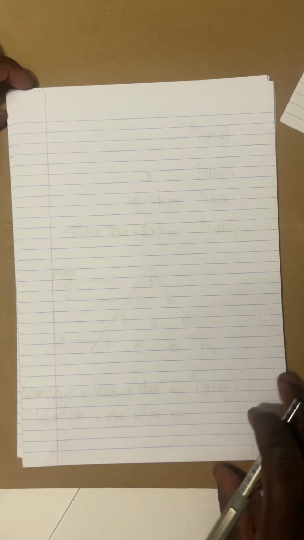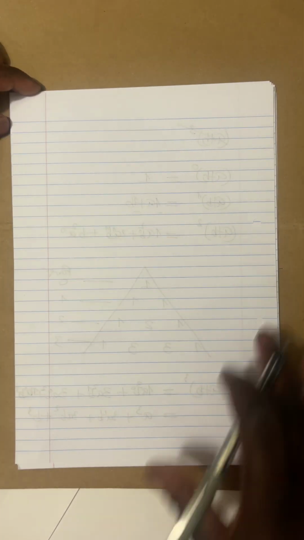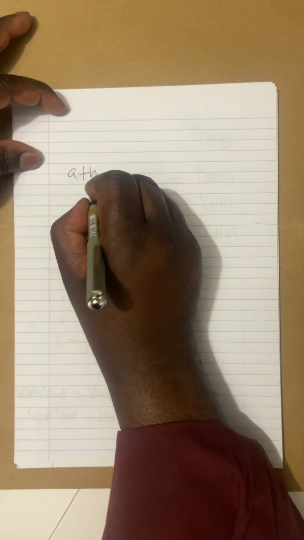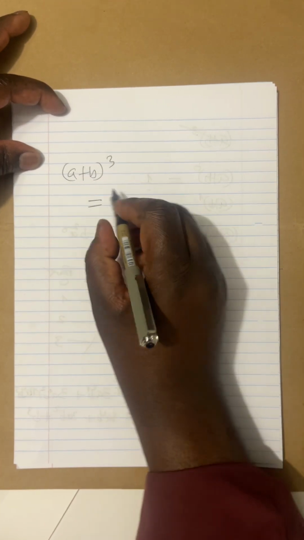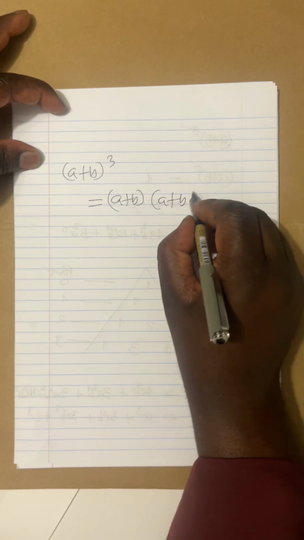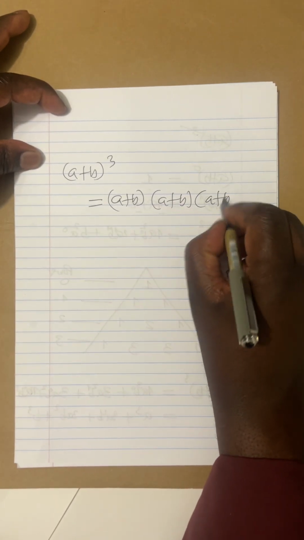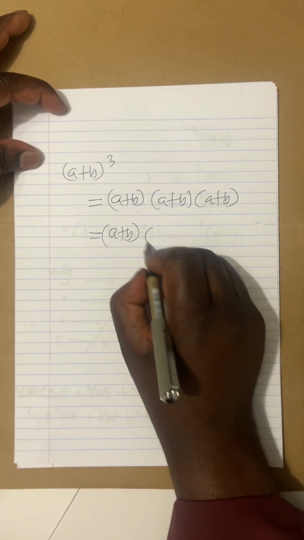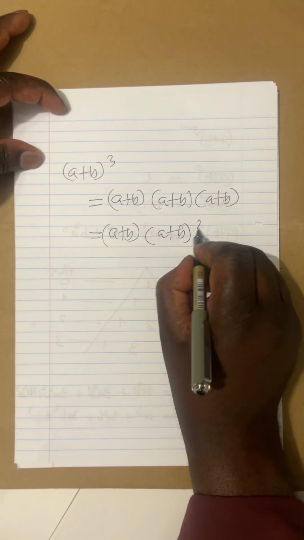Well, if you're not happy with this, we can go the traditional approach, which I'm going to do very quickly for the sake of time, because we are restricted in terms of time. The traditional approach would be A plus B cubed is the same as A plus B multiplied by A plus B multiplied by A plus B. That's the traditional approach. So this is A plus B.